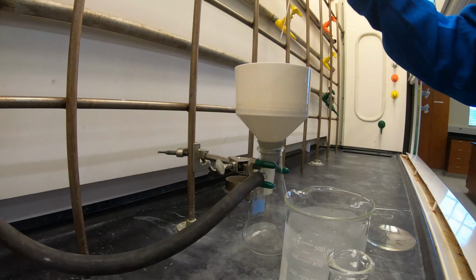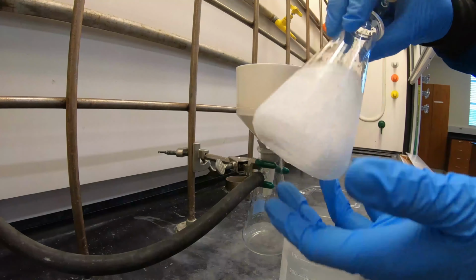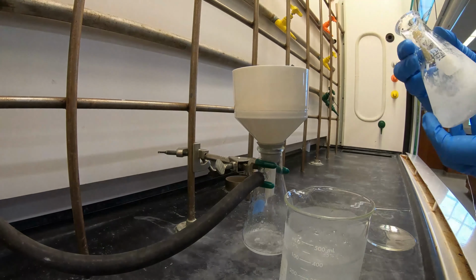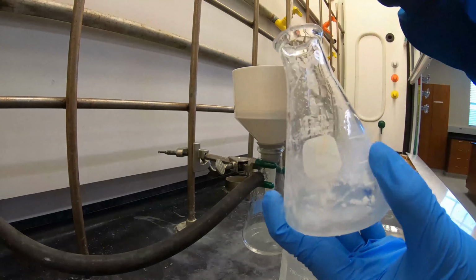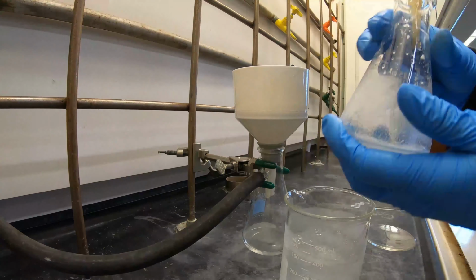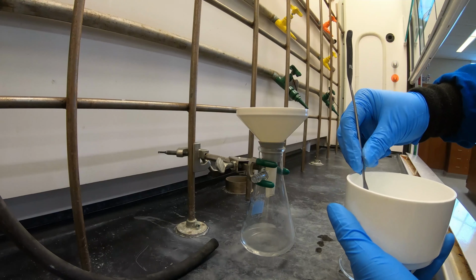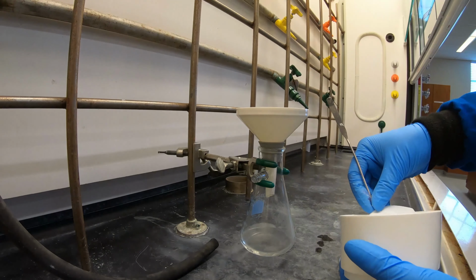Dampen the filter paper using cold water, and then filter your crystallized product. Use your spatula to scrape over as much product as possible, and then rinse with cold water. Continue to pull vacuum to air dry your product, then weigh your aspirin to obtain the purified yield.